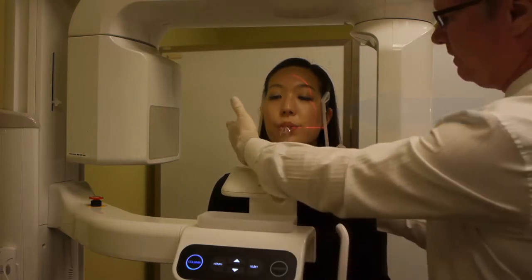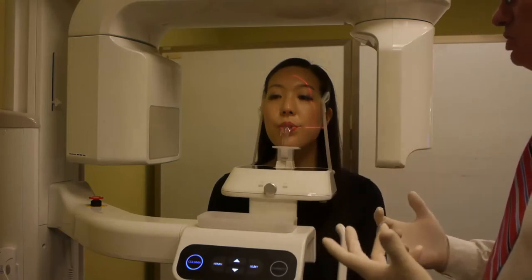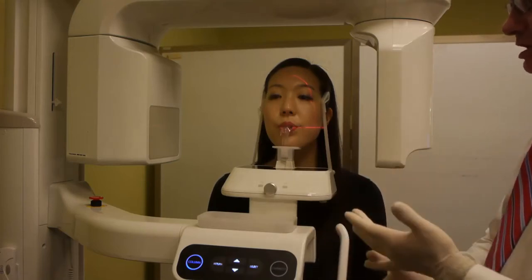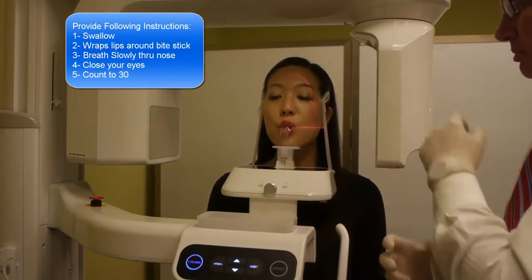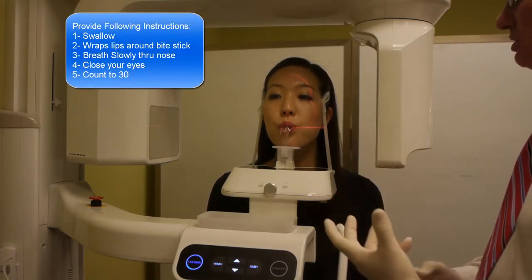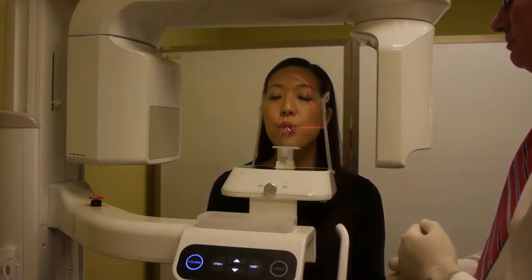And once they're tightened, apply pressure here to increase our stability. The last thing we do before we capture our image is provide our instructions. Go ahead and swallow. Wrap your lips around the bite block like you're sucking on a straw. Breathe slowly through your nose. Close your eyes and then count to 30. And that's it.